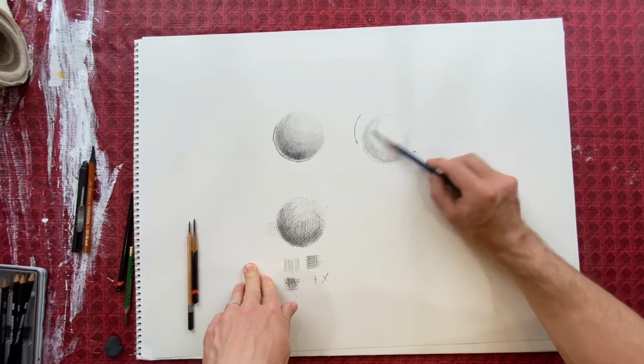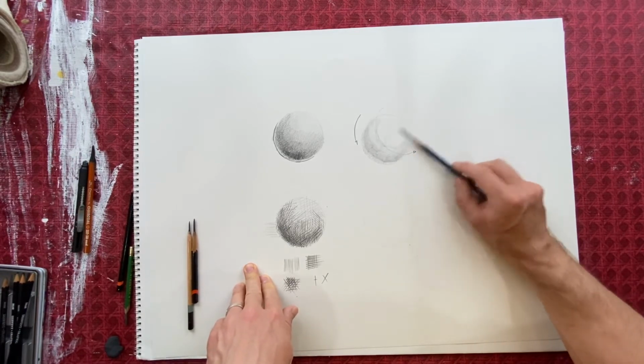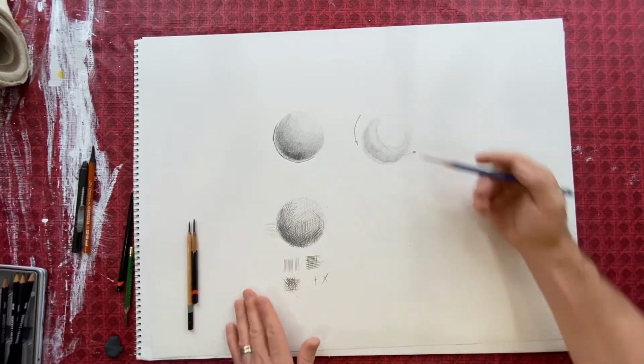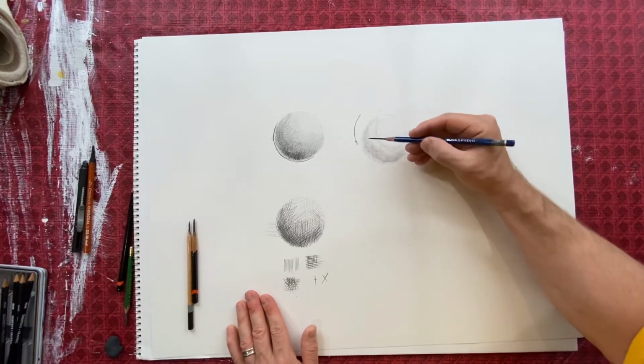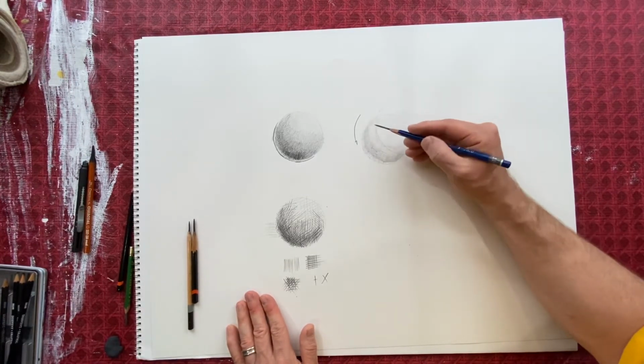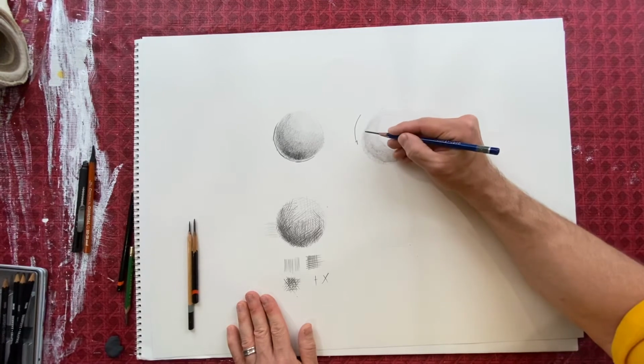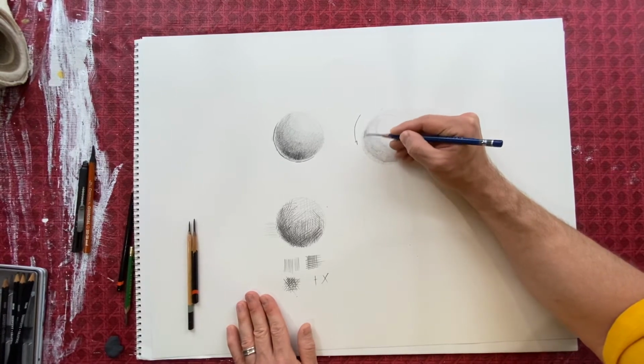So I'm going to do a little bit of hatching. I'm going to do a little bit of transitional value. And then I'm going to implement the contour lines or contour forms a little bit.